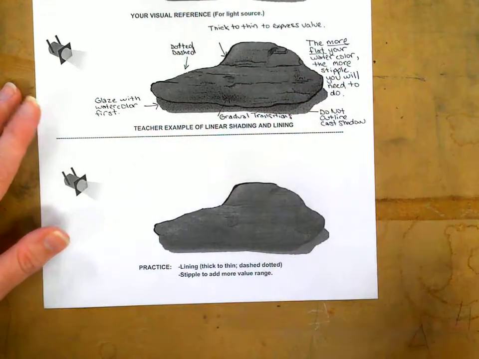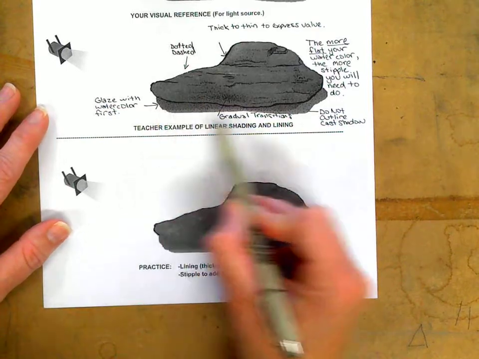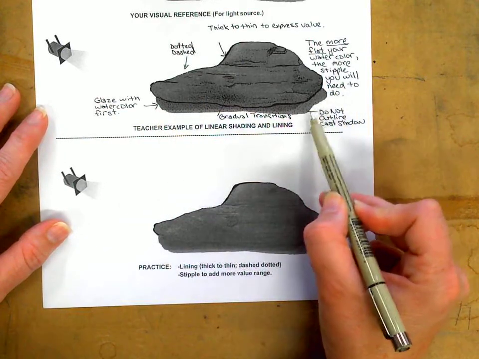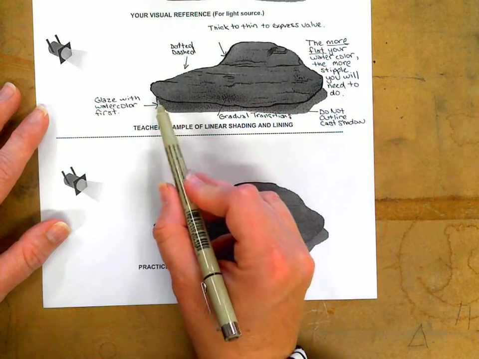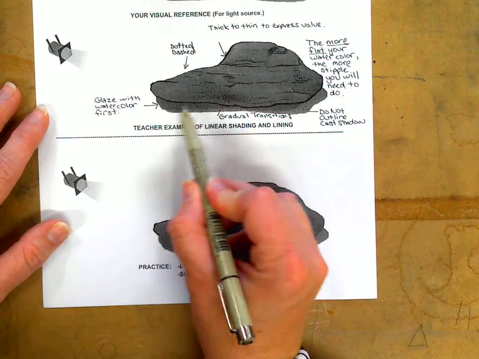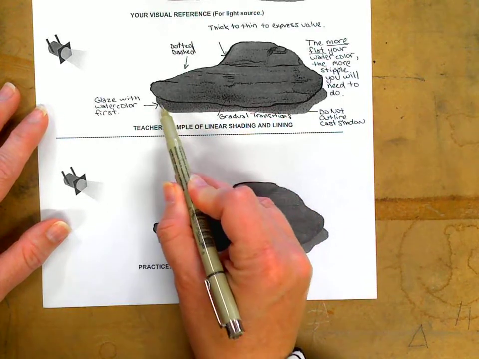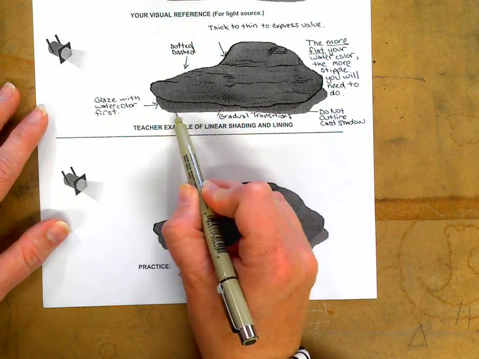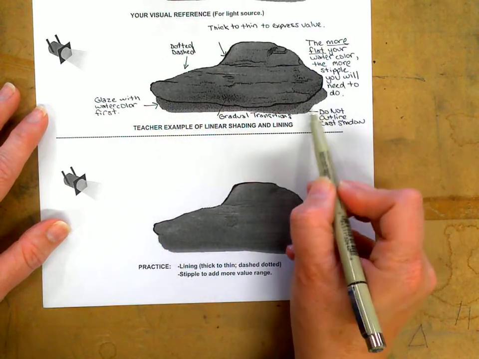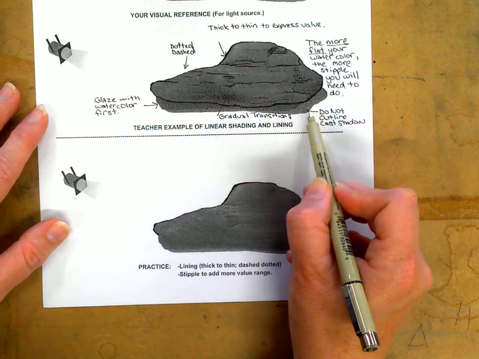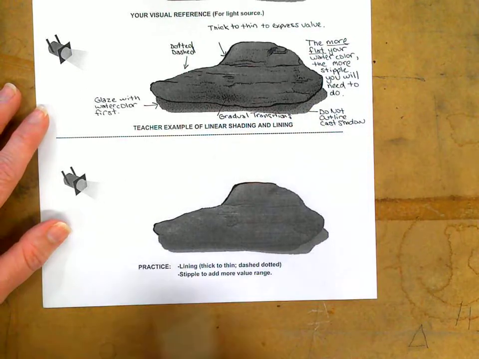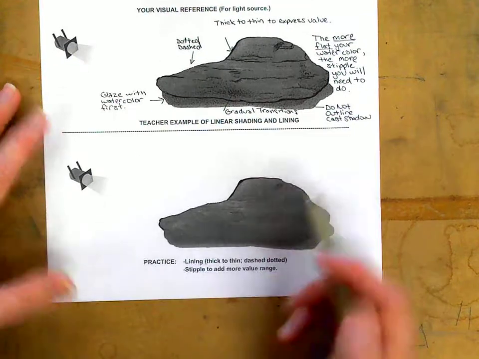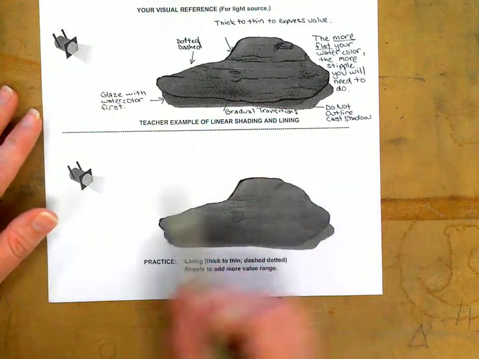When it comes to the cast shadow, don't outline it because it's not a physical object. Instead, use stipple to heighten it if you need to. You can see here in the dark part of the shadow, I used a lot of dots. And then in the lighter shadow where there's this second shadow because of two light sources, I spaced it a little bit farther.